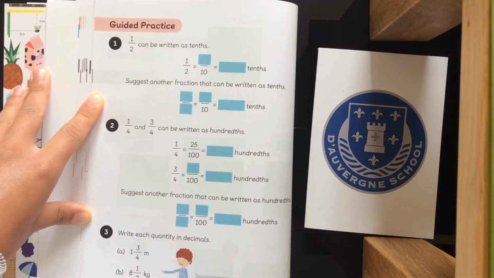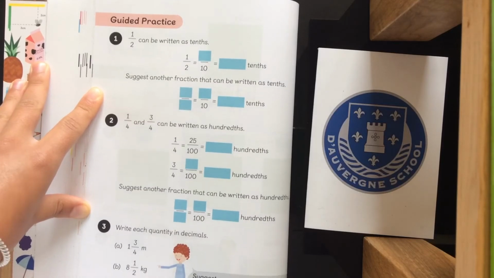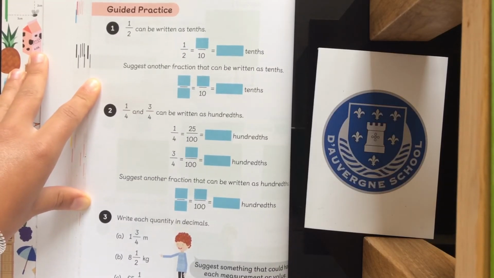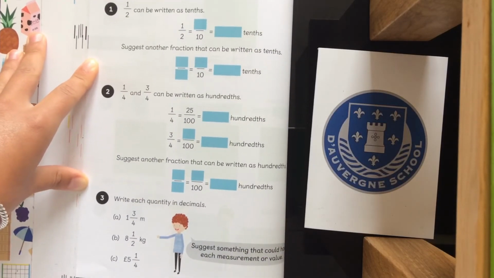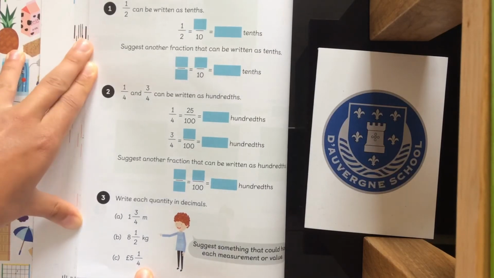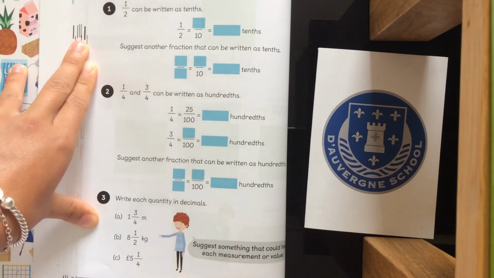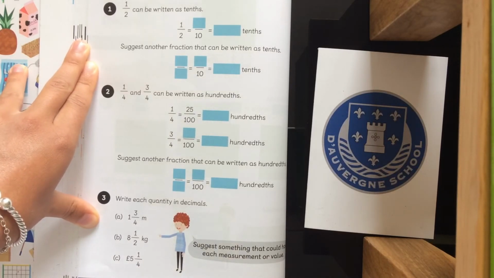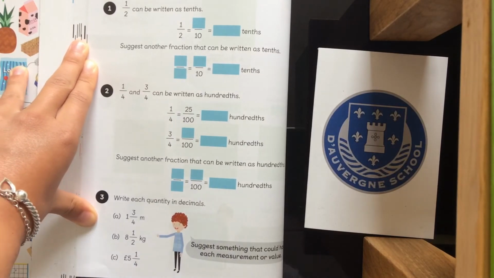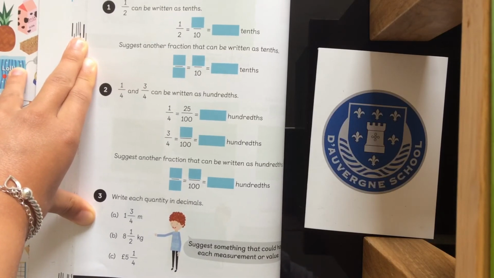Okay, so you need to fill in the gaps and write it as a decimal, and then suggest another fraction that can be written as hundredths. And number 3, I would like you to write each quantity in decimals. Okay, so you need to work out what it would be in hundredths or tenths. So pause the video there whilst you have a go at that.